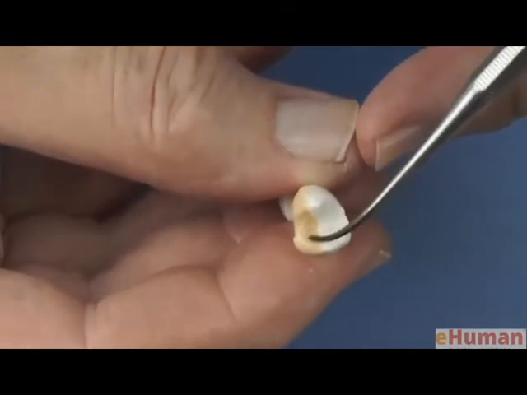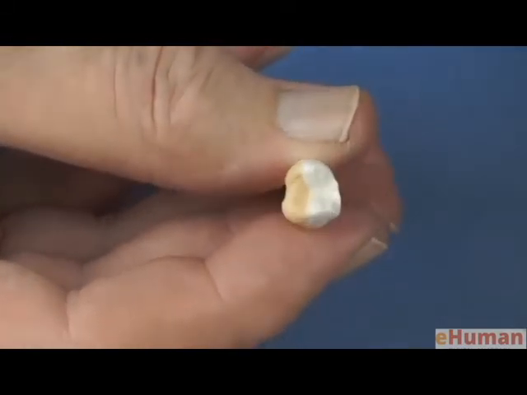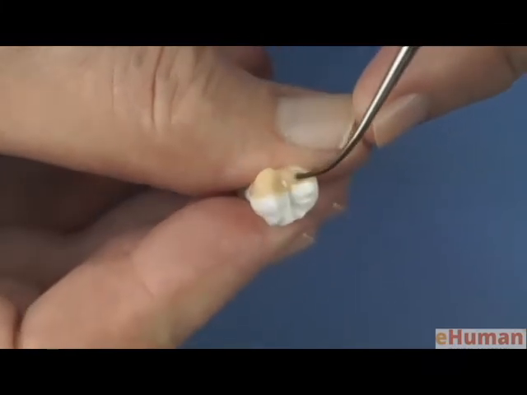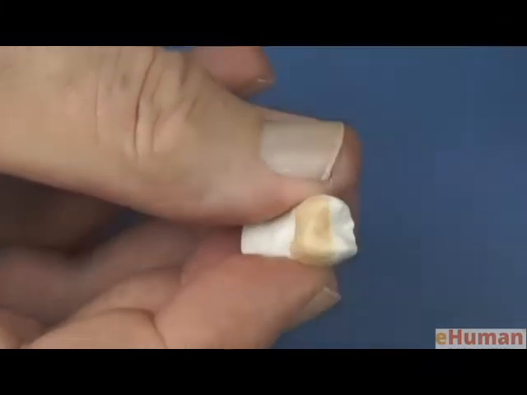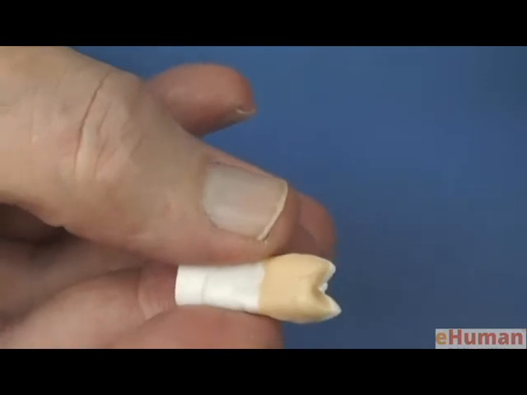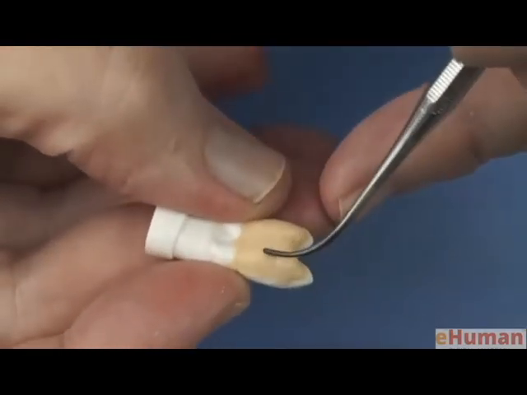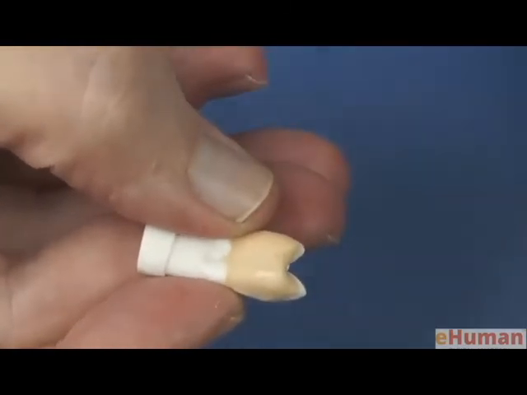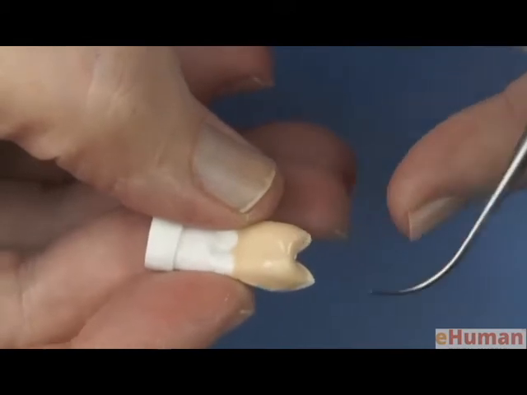And then we'll do some carving to see if we have enough wax and where there might be deficiencies, because most all these teeth, it's a process. You add some wax and you analyze the shape. You do some carving and you reanalyze.